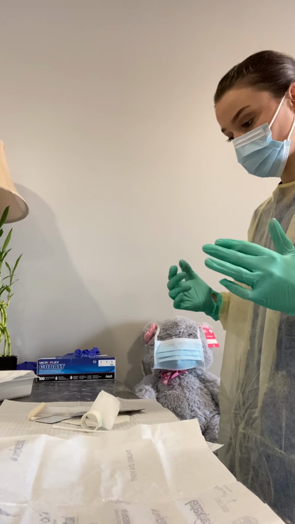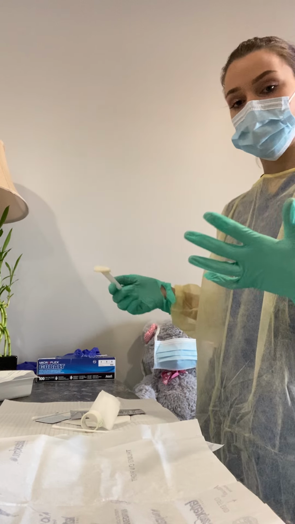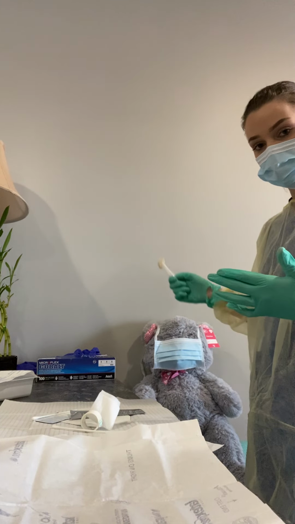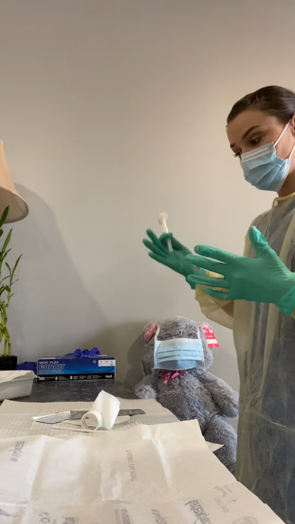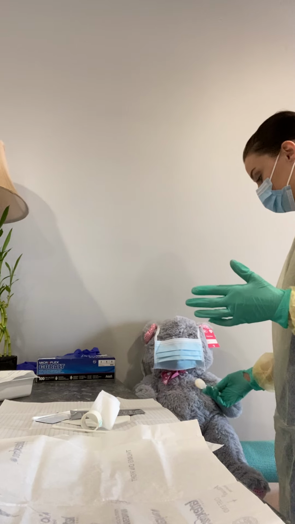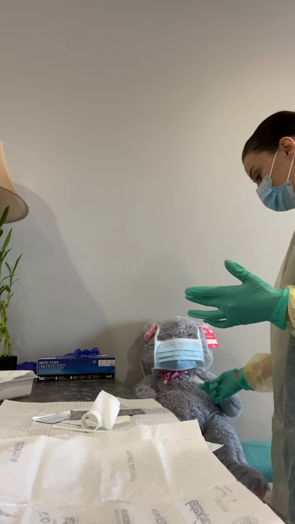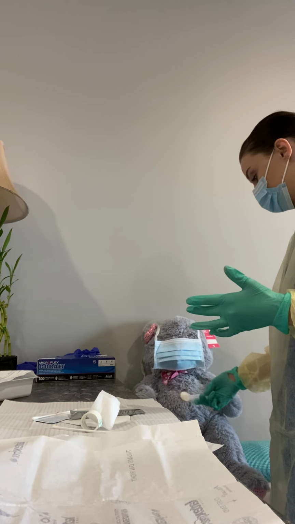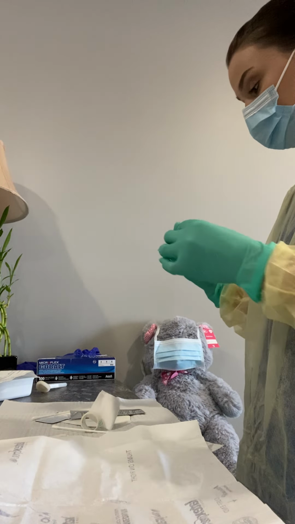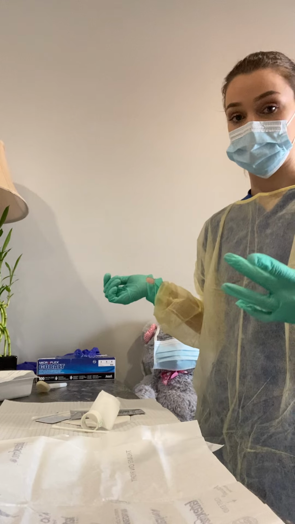Okay, so first I'm going to take my ChloraPrep, and I'm going to clean my patient's site from in to out. I'm going to clean over the catheter tubing, make sure I scrub that really good. So let's just say we're cleaning from in to out. And then I'm going to make the area pretty big since that's where my Tegaderm is going. And then I'm going to discard that.